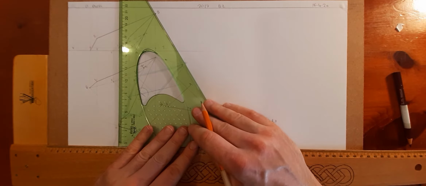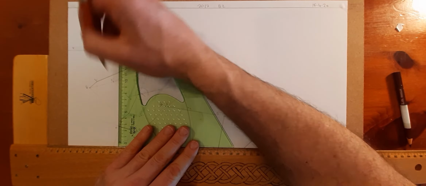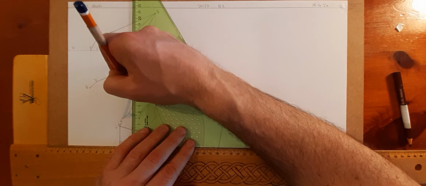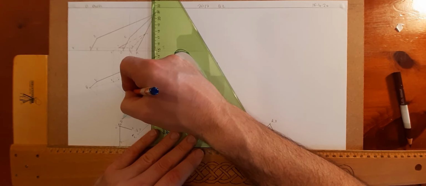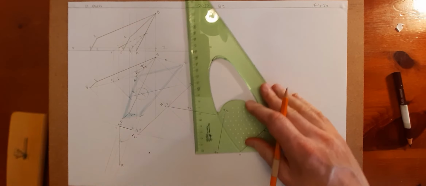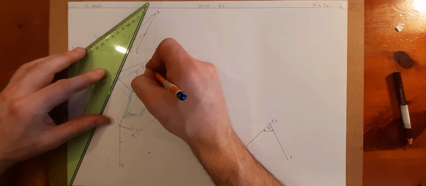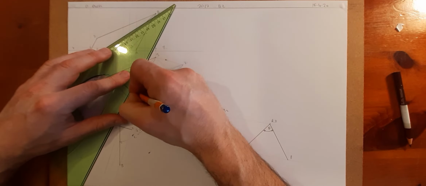And now we'll drop down 1 and 2 onto our construction lines. That's 1. There's 2 down there. And that's our seat drawn in now.